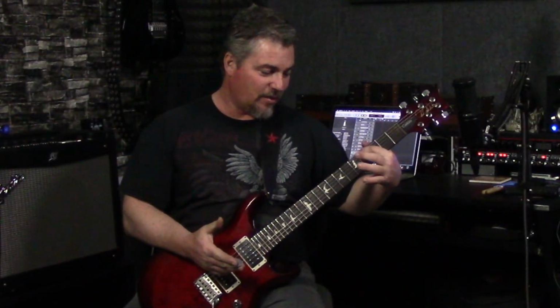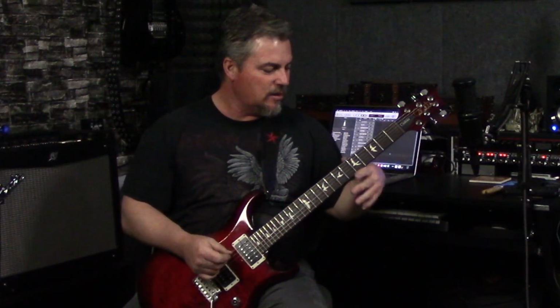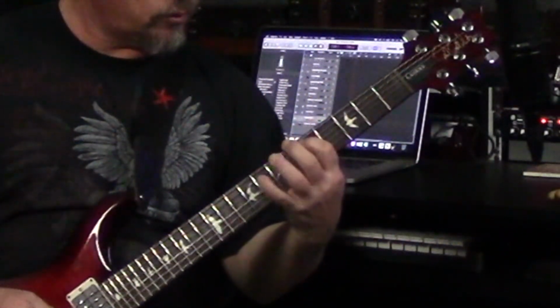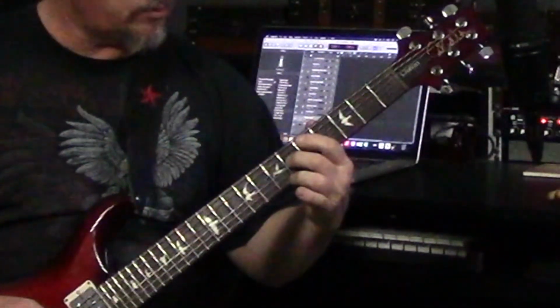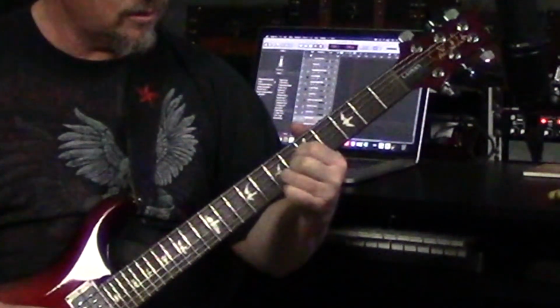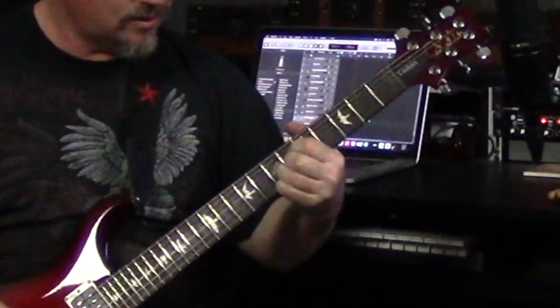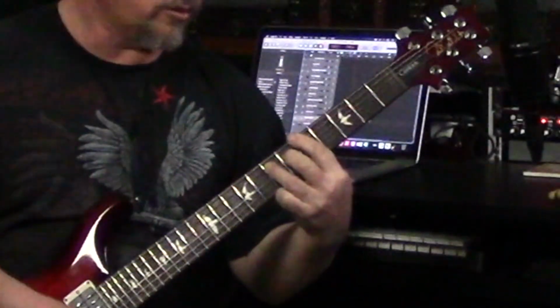Is the 7 chord then that note? It could be. So in that case, 1, 2, 3, 4, 5, 6, 7, and instead of it being major, we would make it diminished and then resolve to the root.